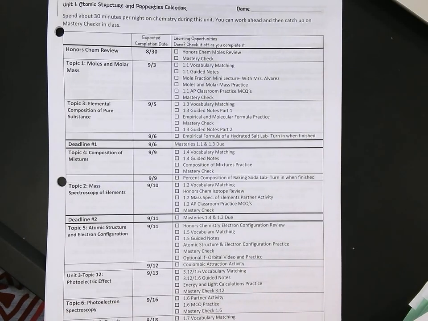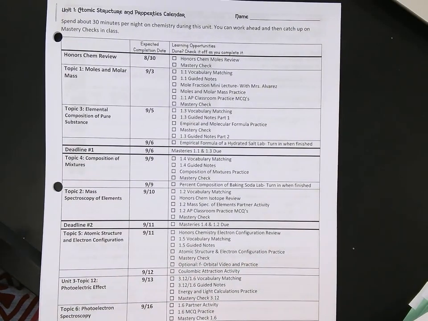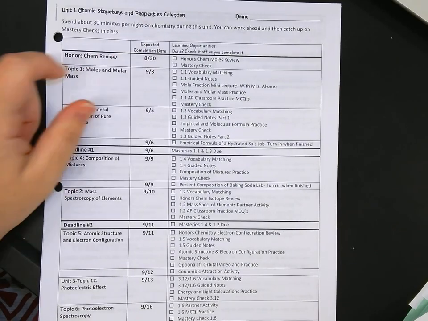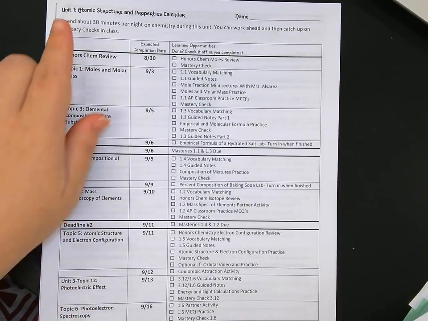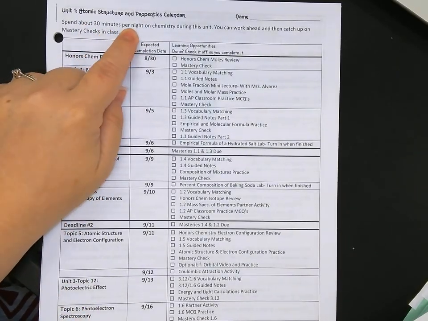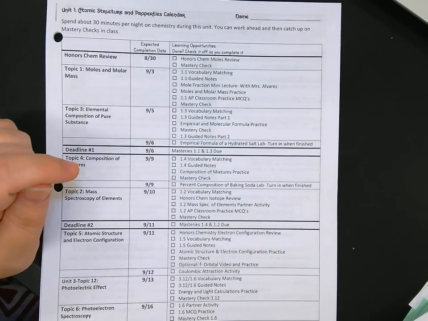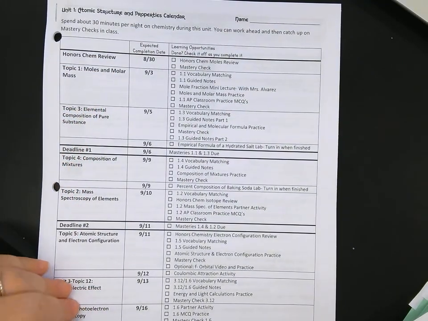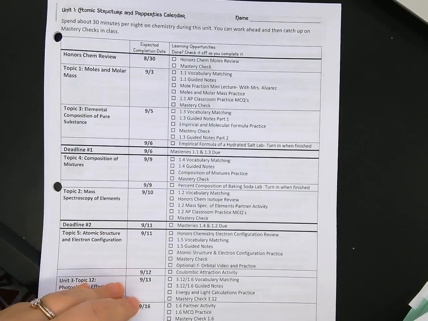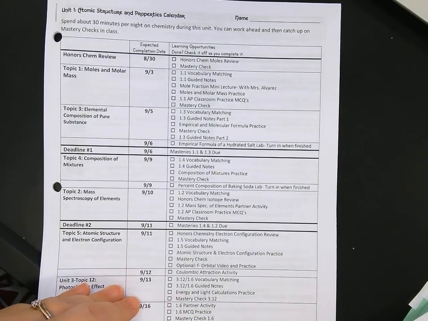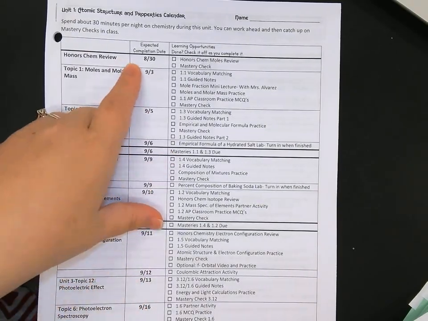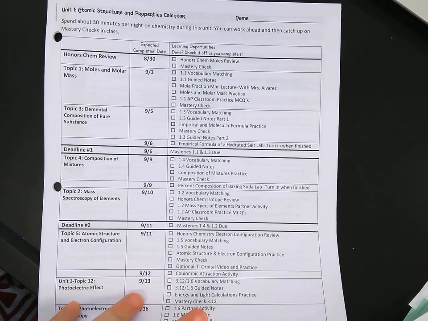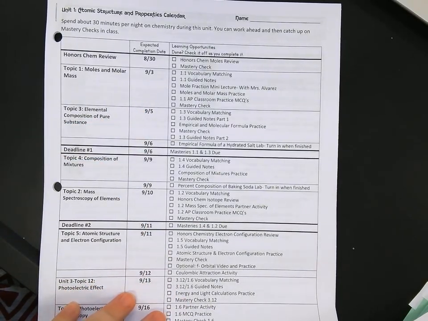Okay, we are in Unit 1, and this is on atomic structure and properties. So you've got your calendar here. Make note that about 30 minutes a night you need to be working on just chemistry, no distractions, and working through your materials. So make sure you're paying attention to those due dates. We do have a 3-day weekend to start, so that's a good opportunity to get a little bit ahead and work through your things.